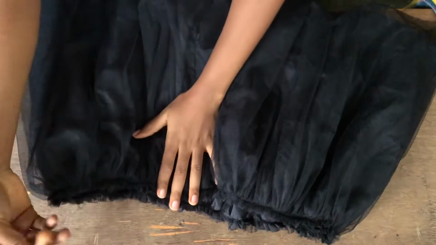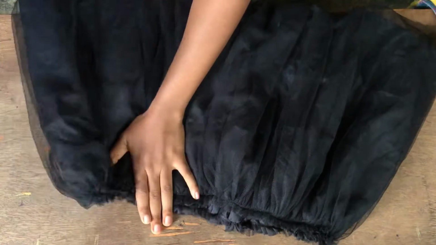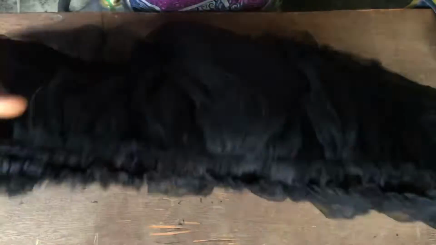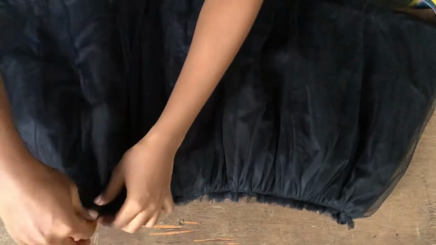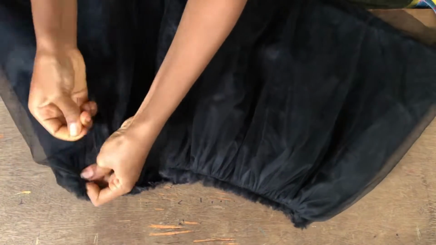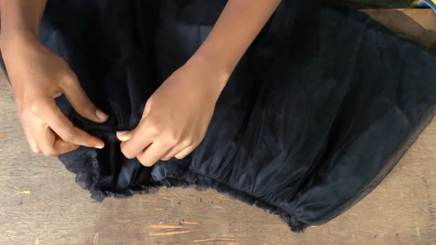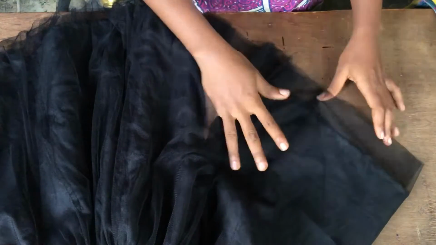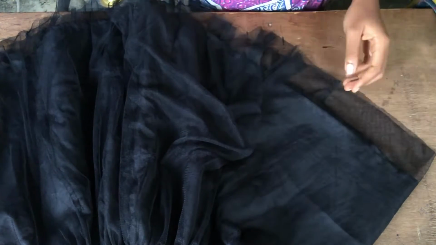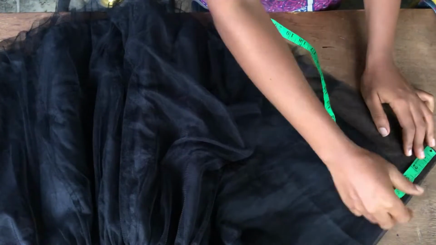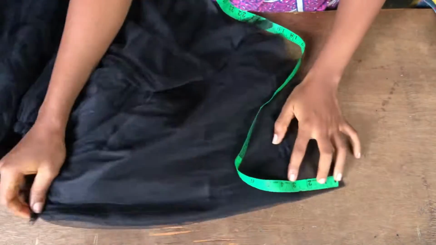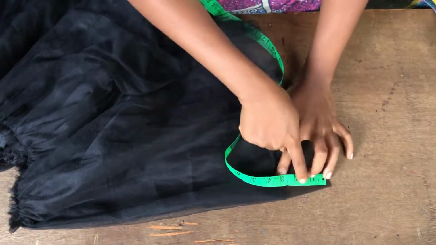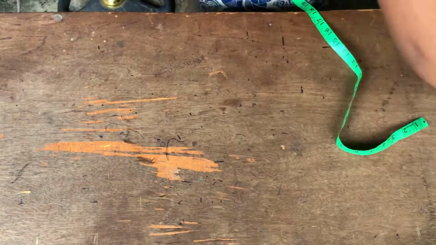So this is the net measurement, and I've added my lining to it, and I've also made the gathers to fit the length, like the measurement of the lower part where I'll be joining it to. So the measurement has matched each other. I've made the gathers to be perfect in a way. As you can see, the net is longer than the lining by about 3 inches.